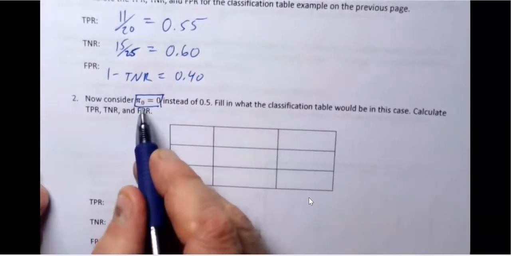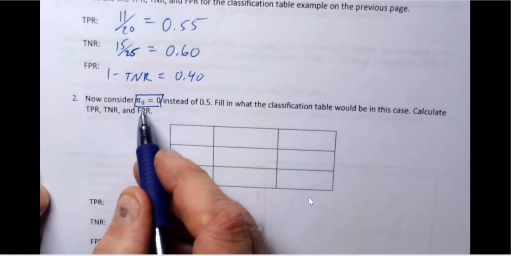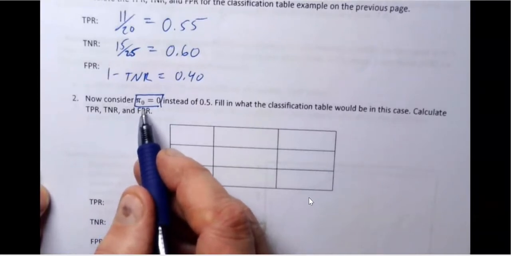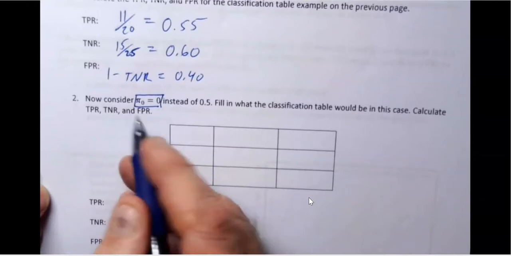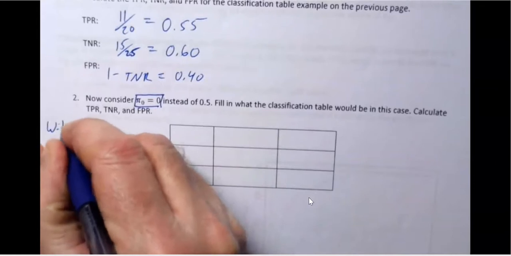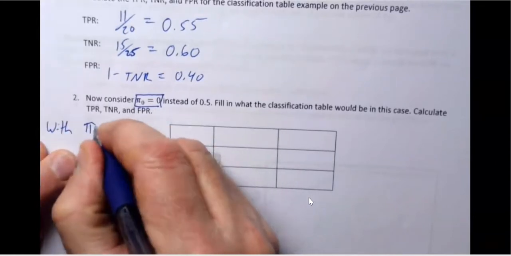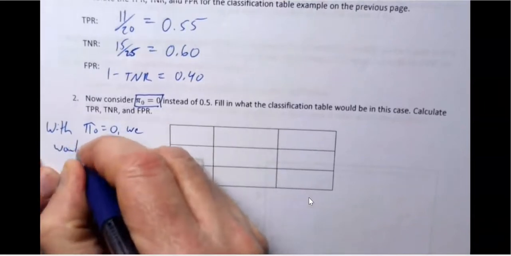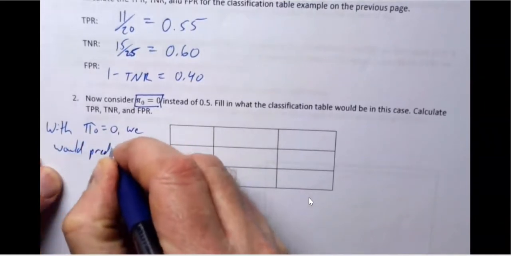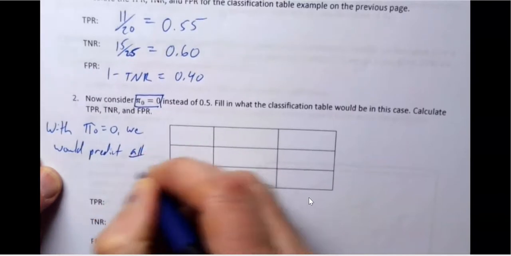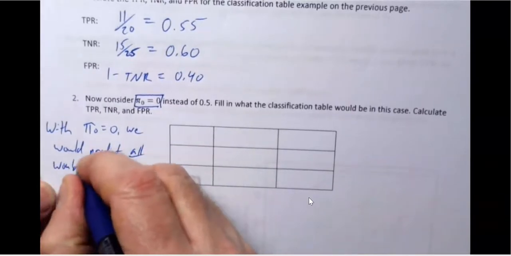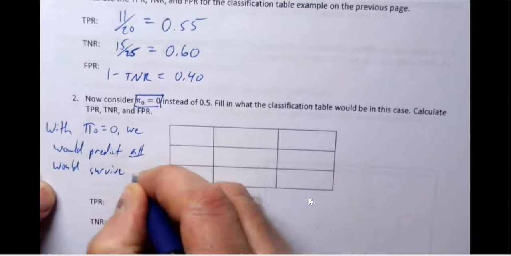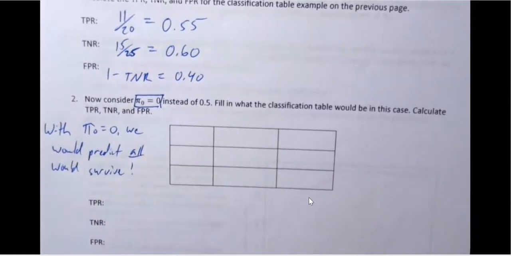If we use a cutoff of 0, and we say any predicted probabilities that are greater than 0, we're going to predict survivals, and any predicted probabilities that are less than 0, we're going to predict as deaths. Well, probabilities can't be less than 0. So if we use pi 0 equals 0, we would predict that all would survive. So you can probably already see that this isn't a great cutoff to use.